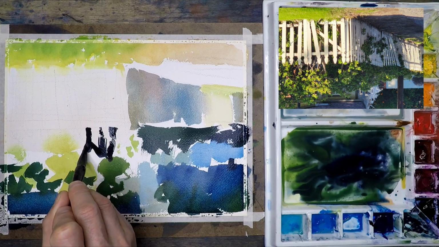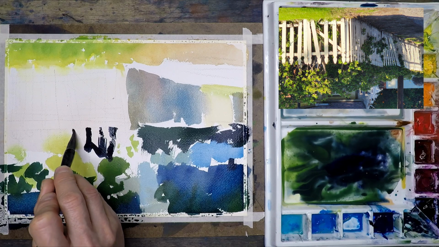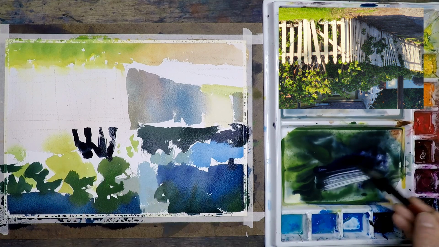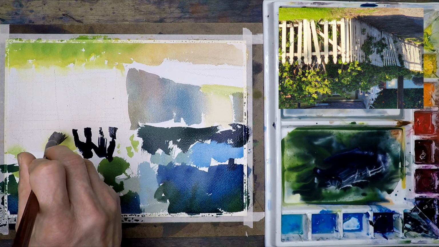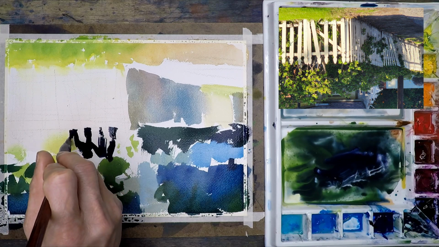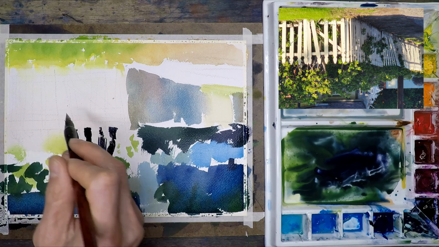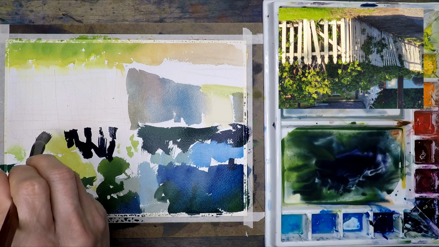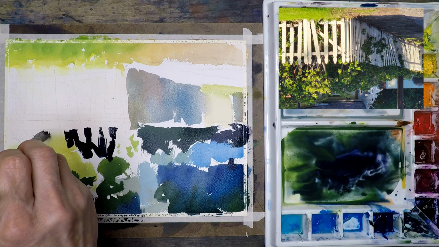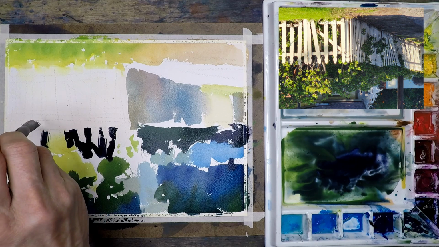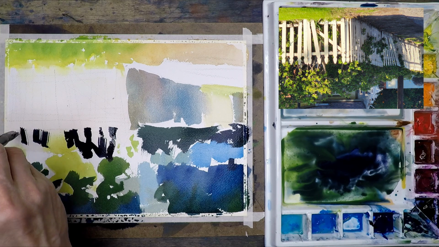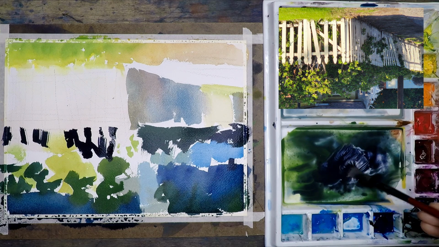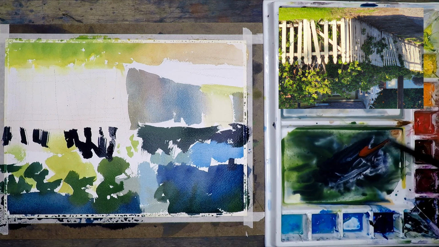So now I'm painting mostly the smaller shapes in the dark tone. So far I have my light tone and my mid tone down. Now I'm mixing and getting the smaller dark shapes. Because it's the fence that I'm painting, I have to be kind of careful, and I don't like to use masking fluid.